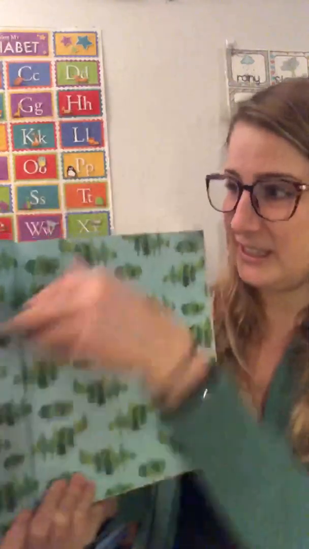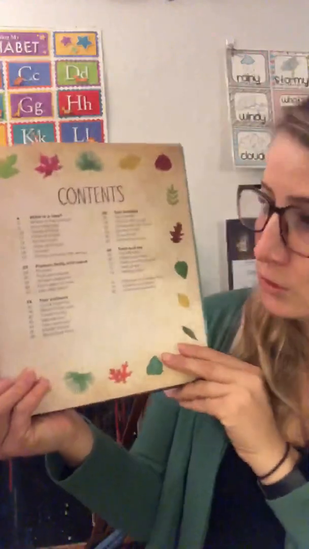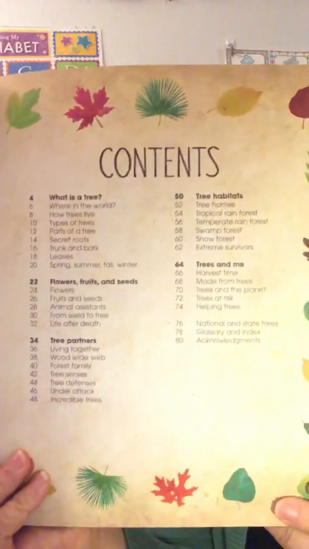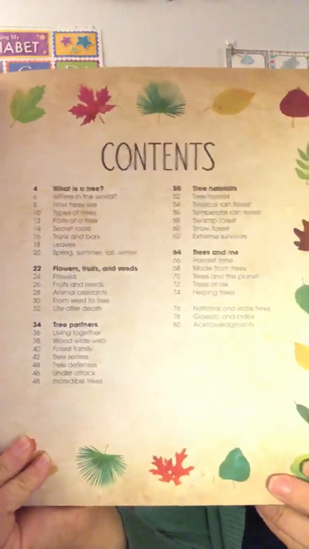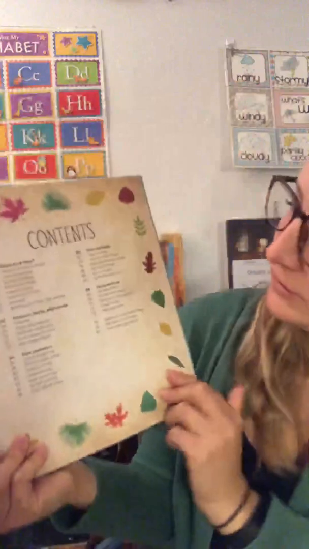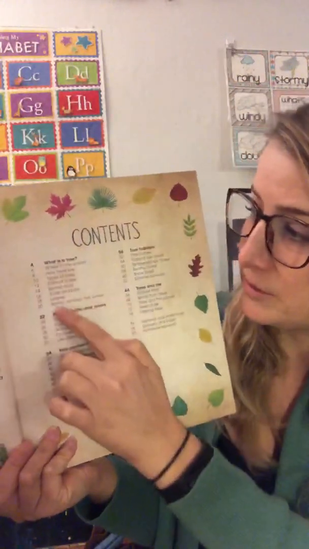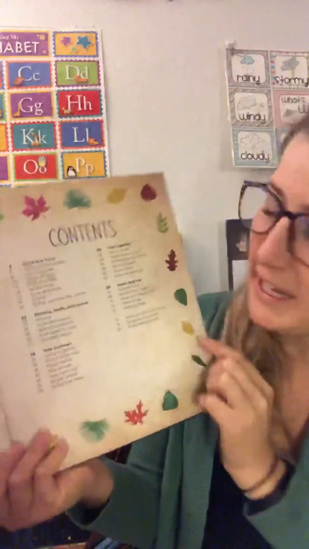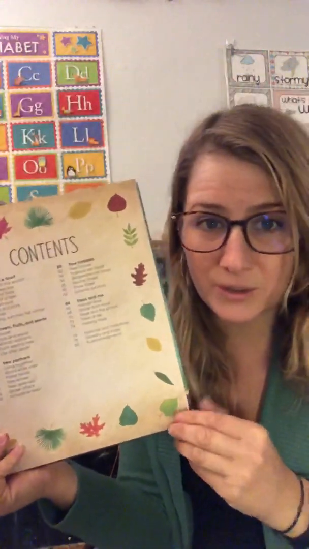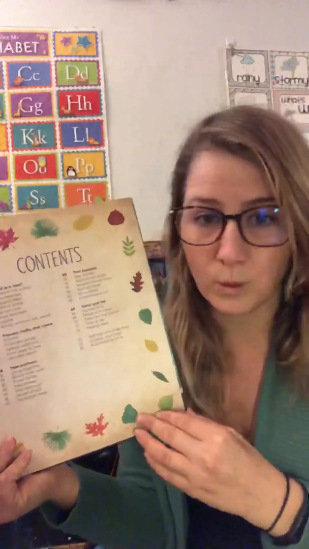Now, in a nonfiction book or an informational text, you often find one of these pages at the front of the book. It's called a table of contents. And what it does is it tells you all the different subjects that you can learn about here, and it gives you the page number that they're on. So because it's not a story, you don't have to read the book in order.